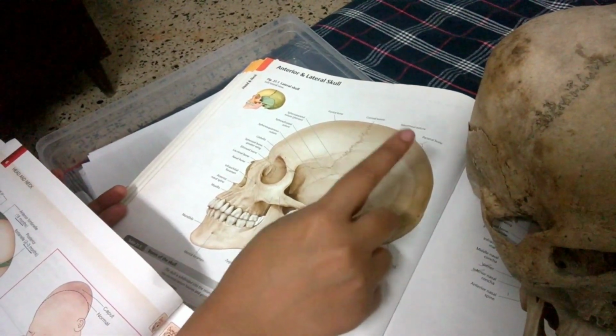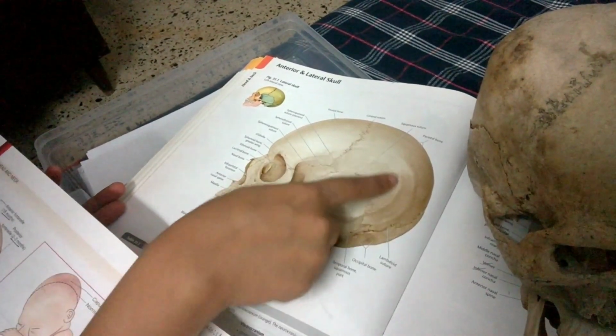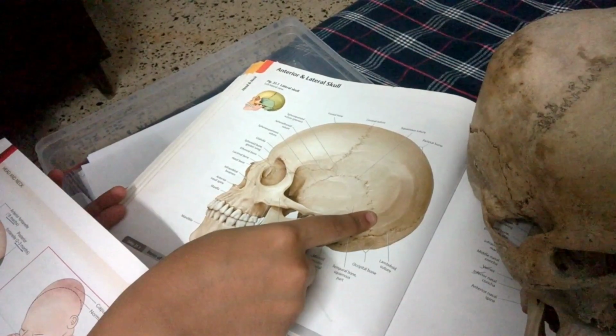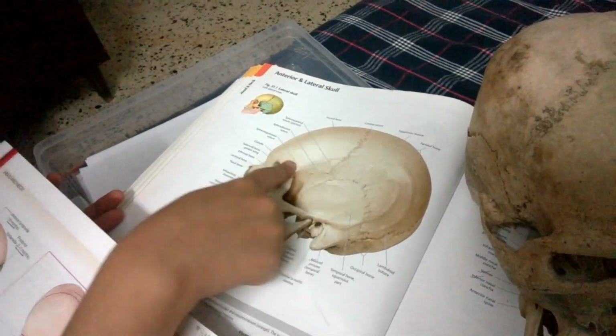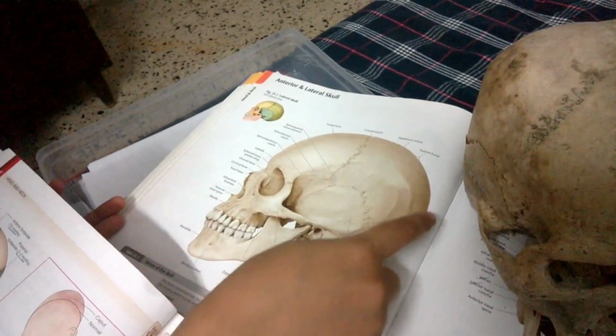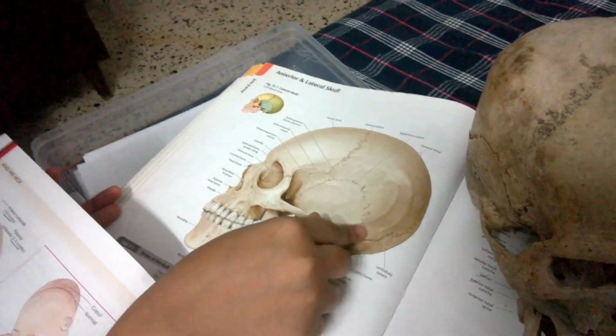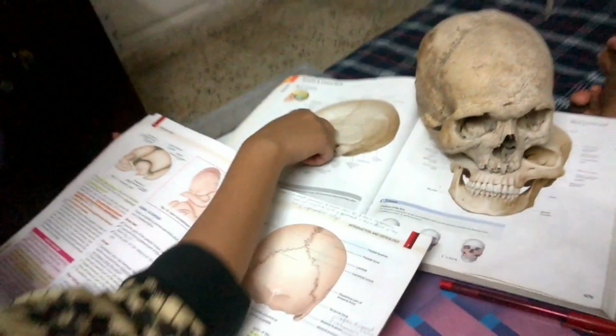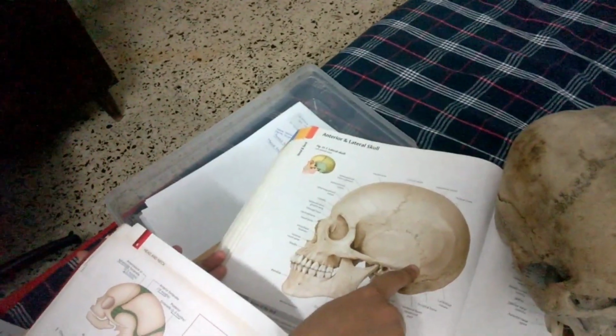Over the parietal bone there are two lines, the superior line and the inferior line. Traced anteriorly they fuse to form a single line, and posteriorly the superior line fades out and you can only see the inferior line. Here both are visible: this is the superior temporal line and this is the inferior temporal line.